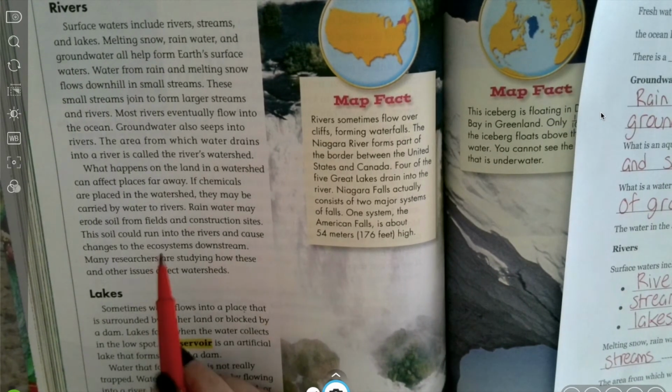What happens on land in a watershed can affect places far away. If chemicals are placed in the watershed, they may be carried by water to rivers. Rainwater may erode soil from fields and construction sites. The soil could run into the rivers and cause changes to the ecosystem downstream. Many researchers are studying how these and other issues affect watersheds.